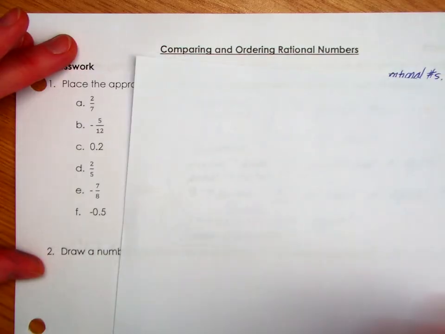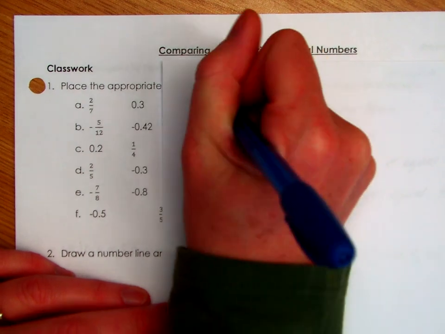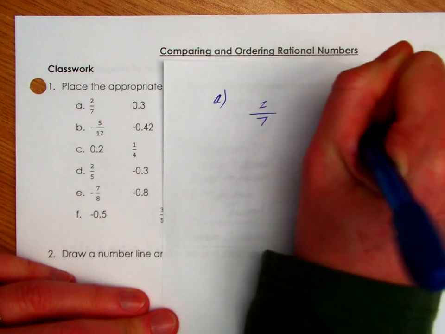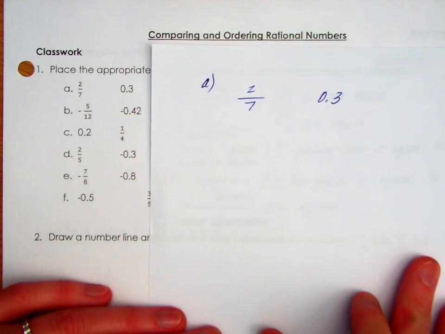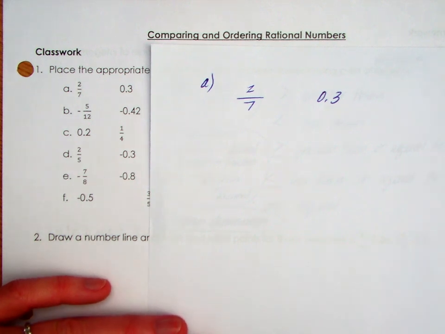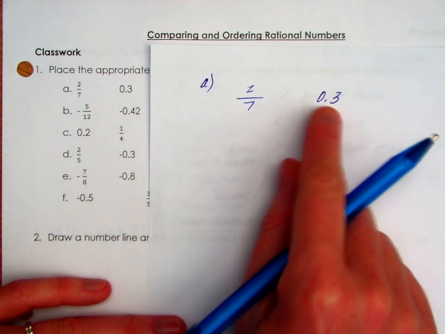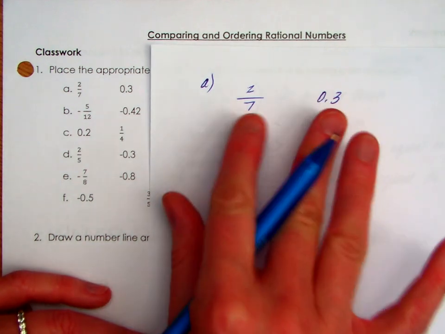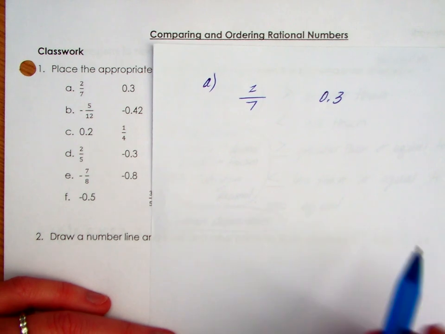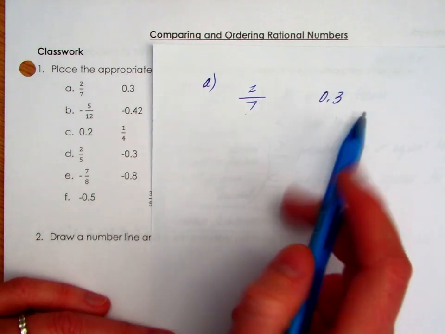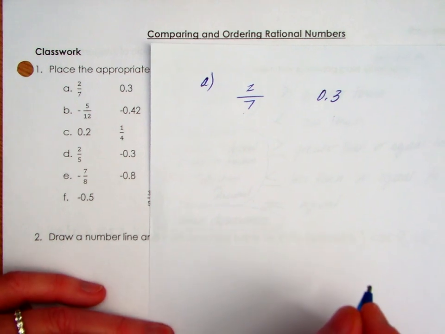Let's begin with letter A. 2/7 compared to 3/10. 2/7 is relatively close to 0. 3/10 isn't that big. A little bit closer to half than I feel this one is. This would have to be 3.5 over 7 to be half. So you could use benchmark fractions, which would lead me to believe that this one is less than this one. But I want to prove it to you too.